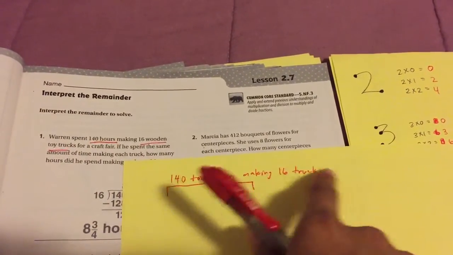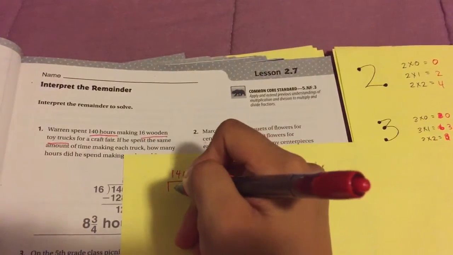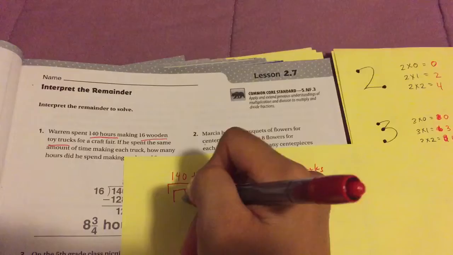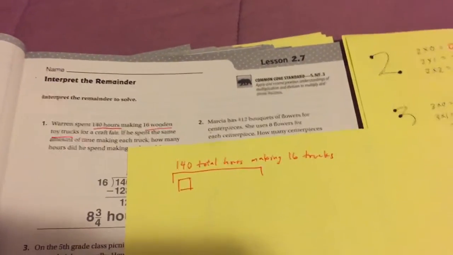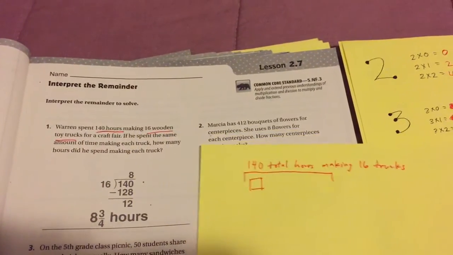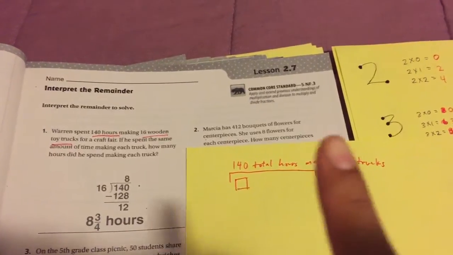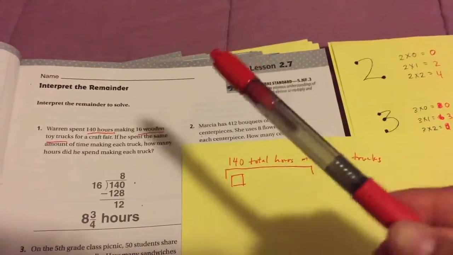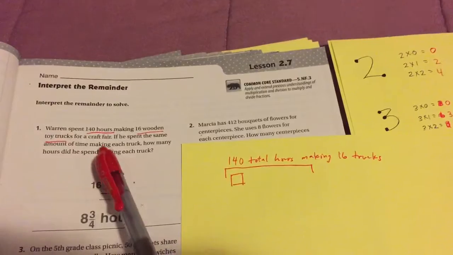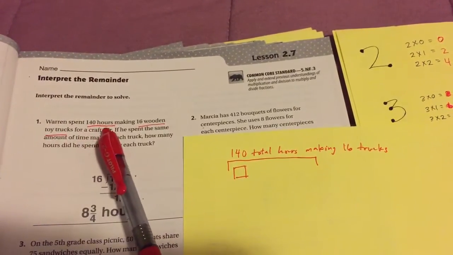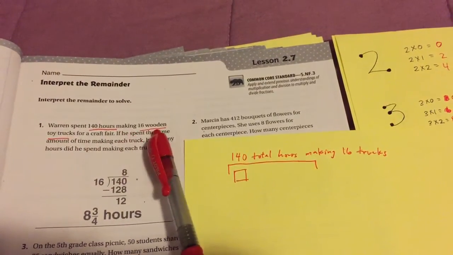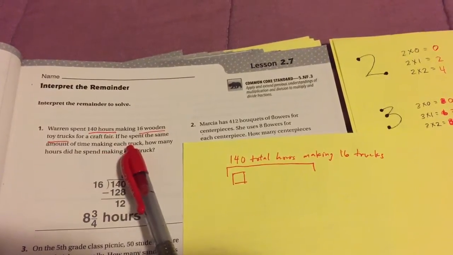making 16 toy trucks. Now we're going to do the part wholes, and we're going to figure out what does one box represent. So I'm going to read that again and figure out what does one box represent. So what's the one item that we're creating, or the one item we're putting everything into? Warren spent 140 hours total making 16 wooden toy trucks for a craft fair.